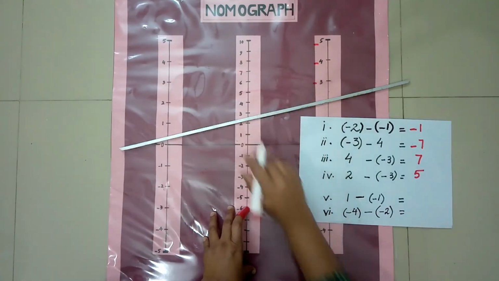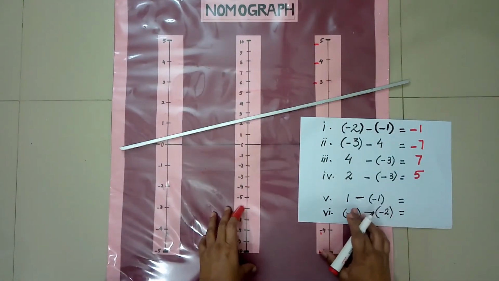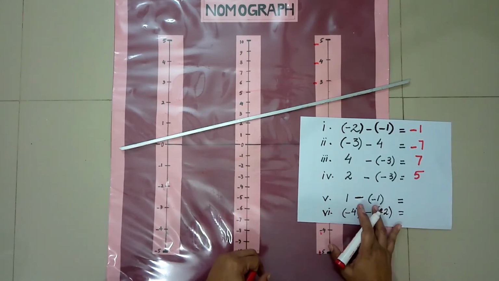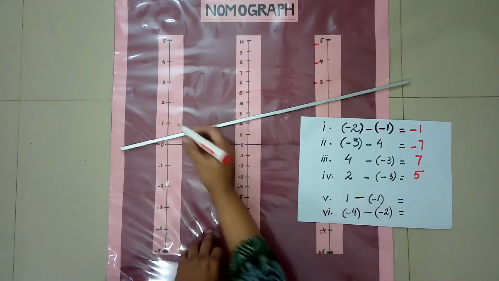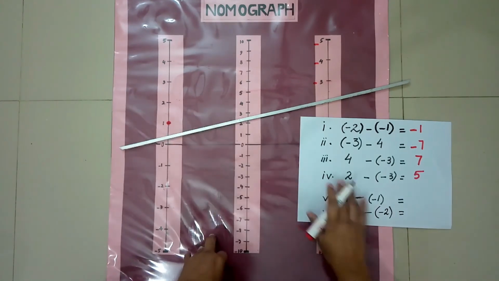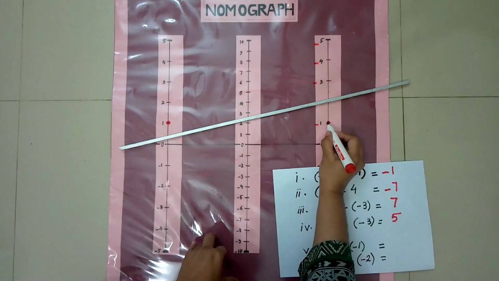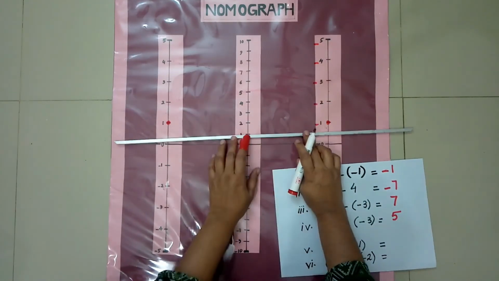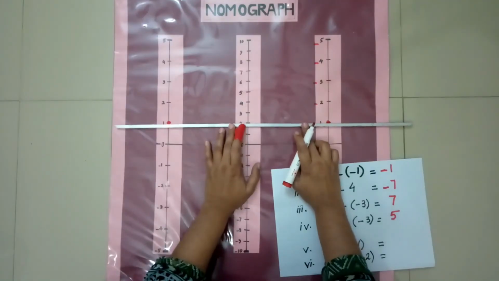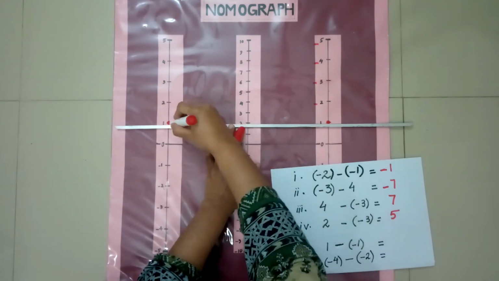Now again I am taking the next question. 1 minus -1. Subtraction is going on. I will take 1 over here and -1. Where is -1? -1 is here. So let's see what our answer would be.